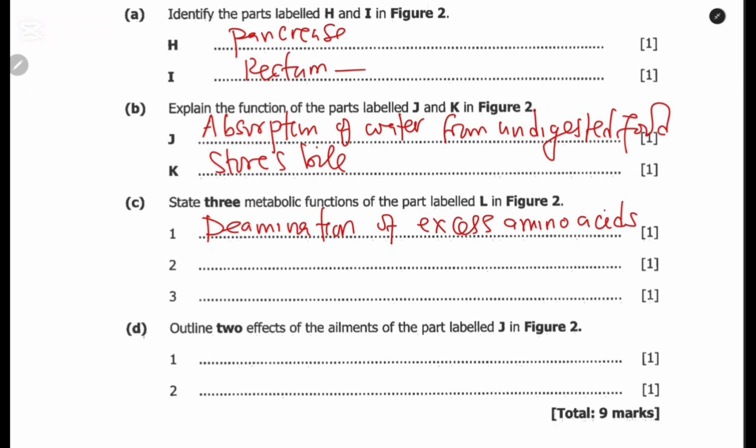Okay, so I have a lesson on this part, that is digestion, fully covered, well explained. Make sure that you check out that lesson, otherwise everything I explained. Then aside from deamination of excess amino acids, we can say production of bile.